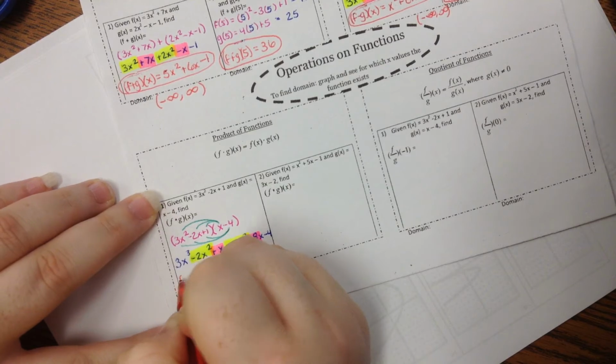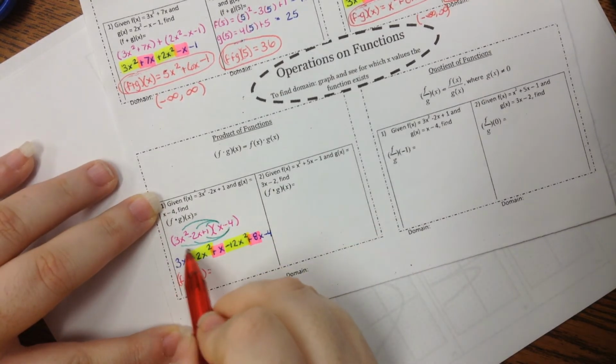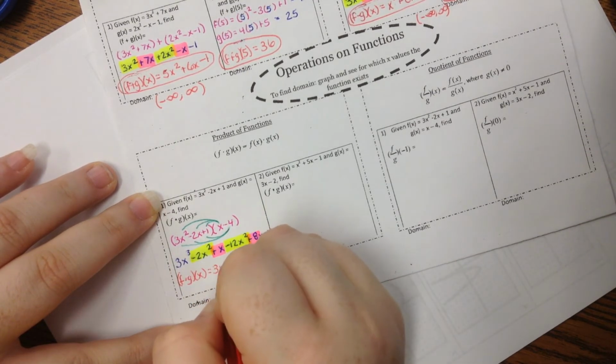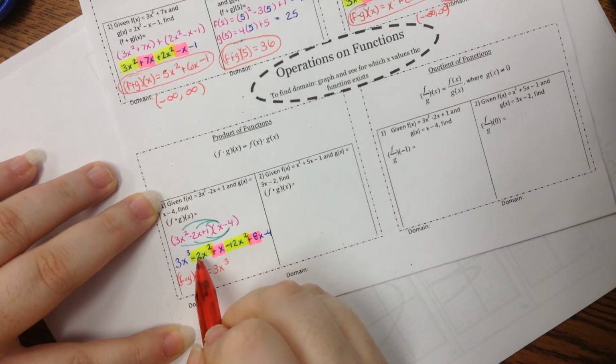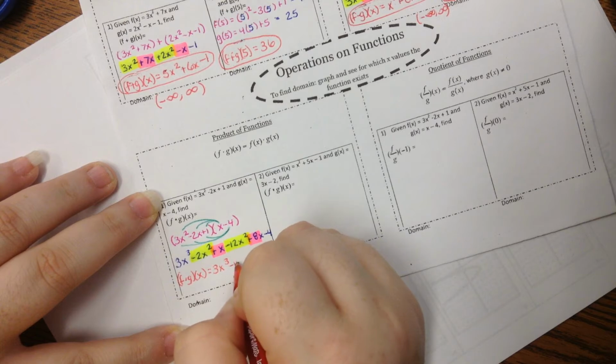So we have f times g of x is equal to. The highest exponent was that x cubed. It was alone, so I just keep it as 3x cubed. For x squared, we have a negative 2x squared minus 12x squared, which is a negative 14.